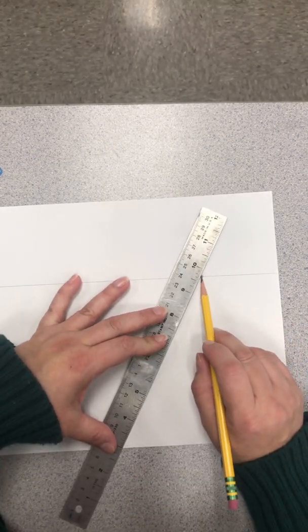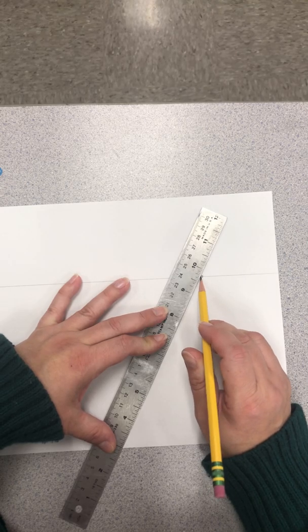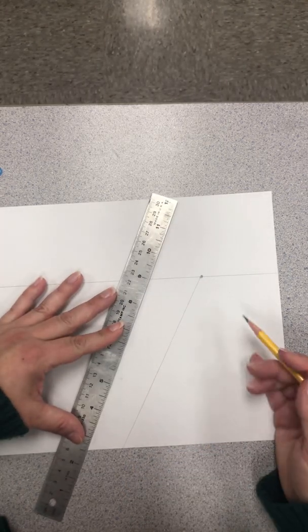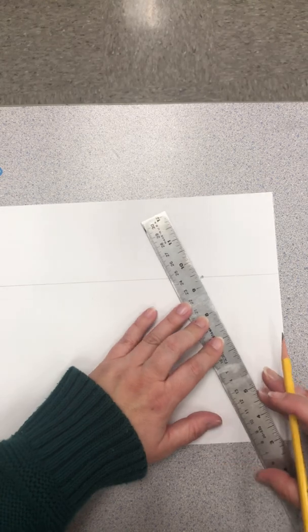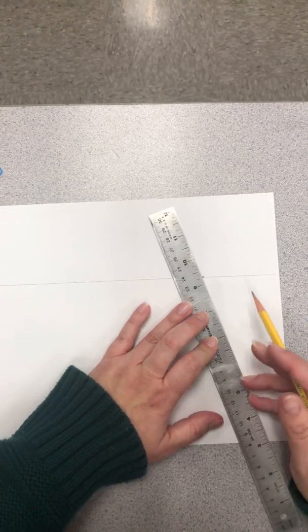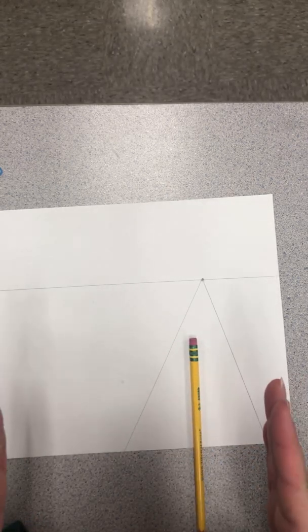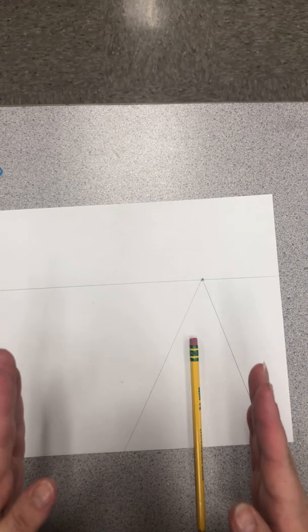Okay, so I'm going to now draw a road. I'm going to use my vanishing point, connect it with my ruler and my pencil, and draw a line. And this line is called a receding line. And I'm going to do the same thing on the other side. And this is our roadway.